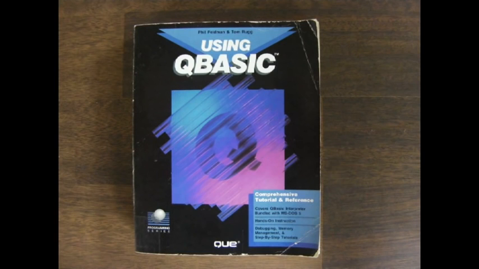This book might be helpful for those wanting to learn how to program in QBasic. It's called Using QBasic by Phil Feldman and Tom Rugg.